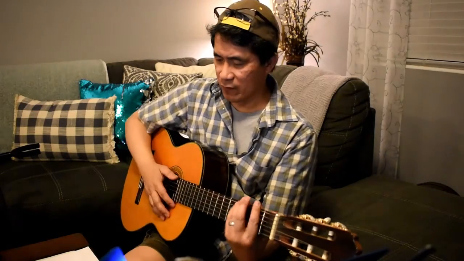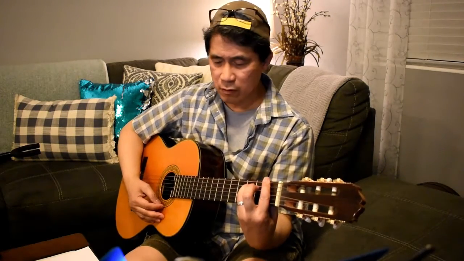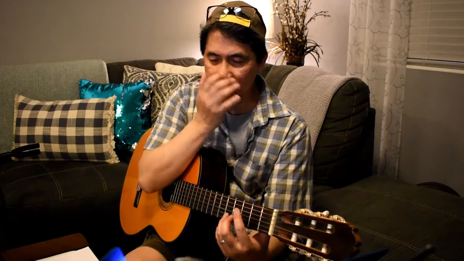If I were to play it in the key of A, what would be the F minor comparable? This is a key of C, so I have an F minor, so that would be 4, right? C, D, E, F. F is number 4, and we make it a minor.